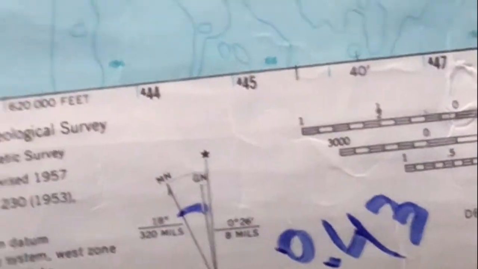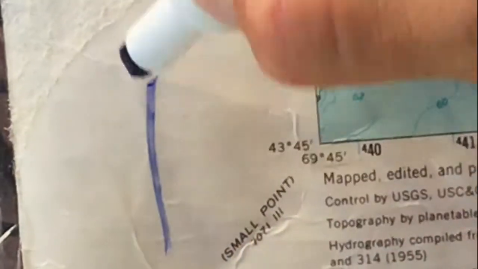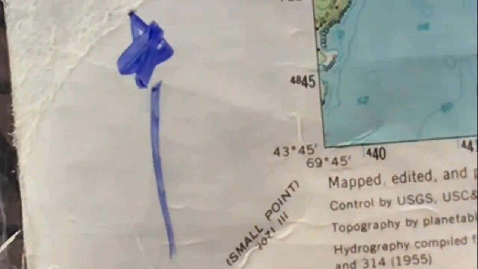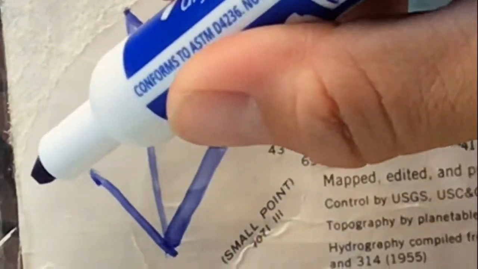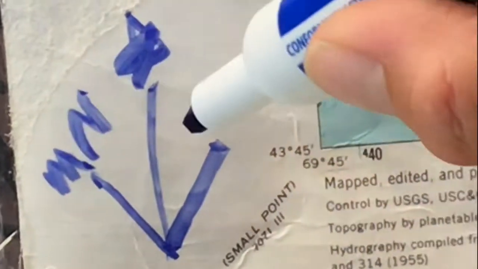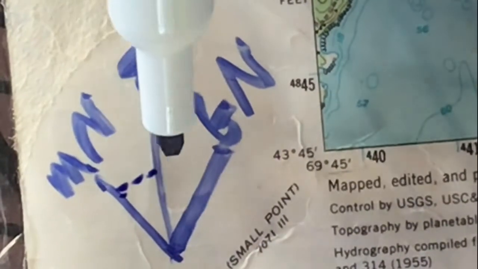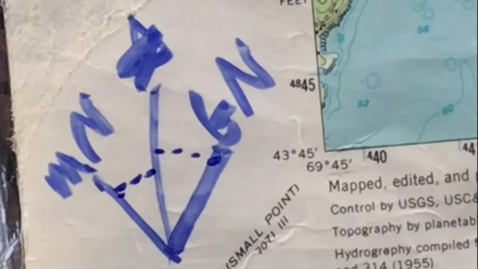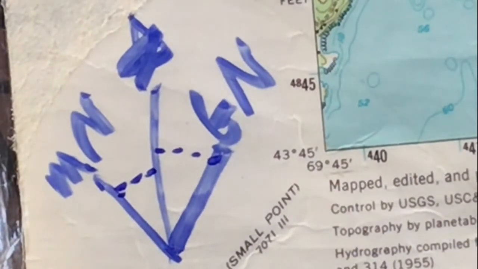Now sometimes, move to a clear spot, they might be separated like this. This might be the magnetic North Pole and this might be the geographic North Pole. In this case, they'll give you this angle and this angle. So instead of subtracting, we will have to add the 2 numbers.